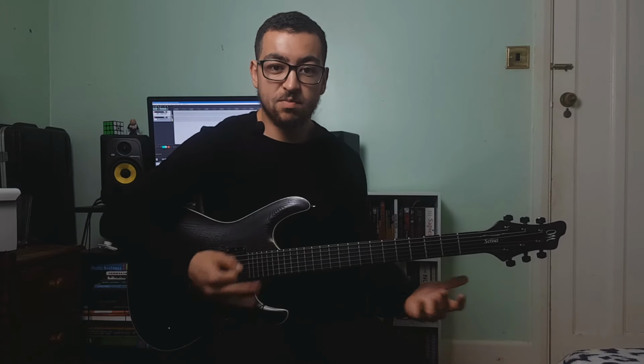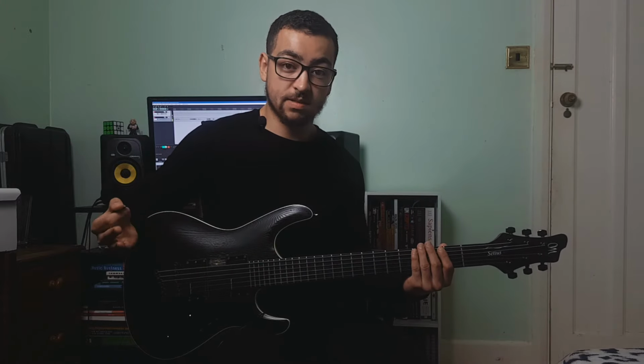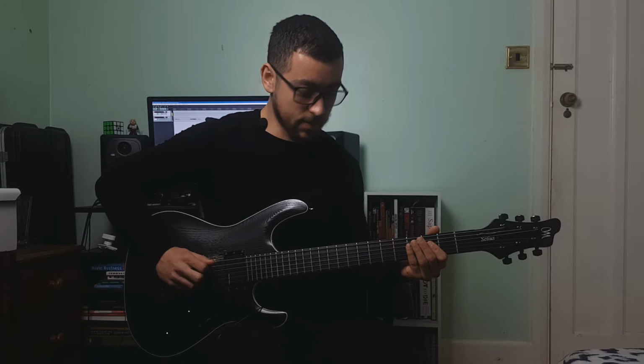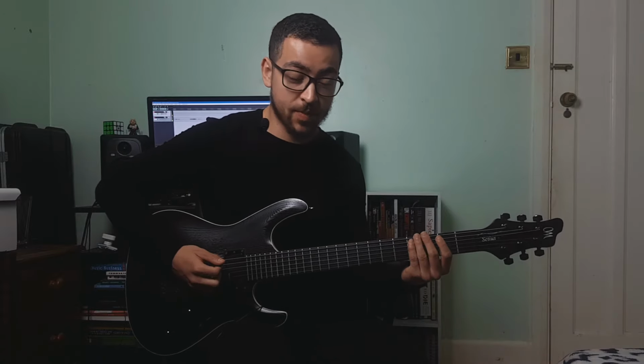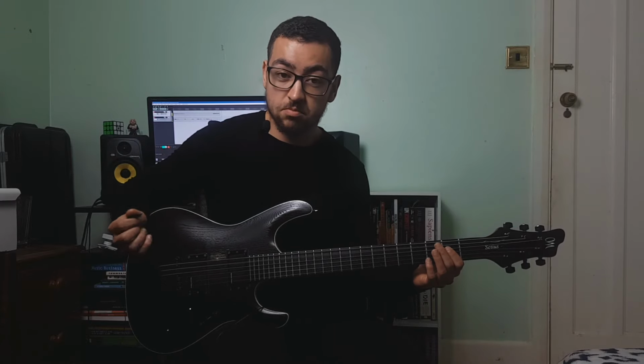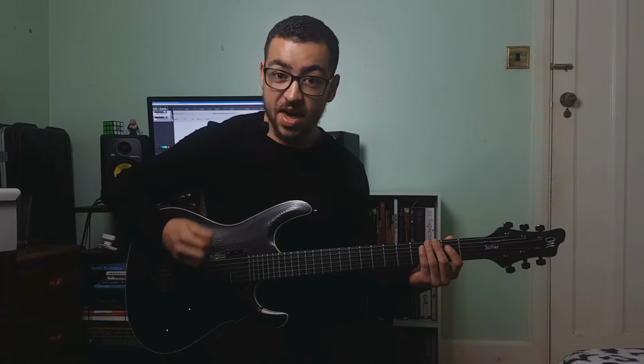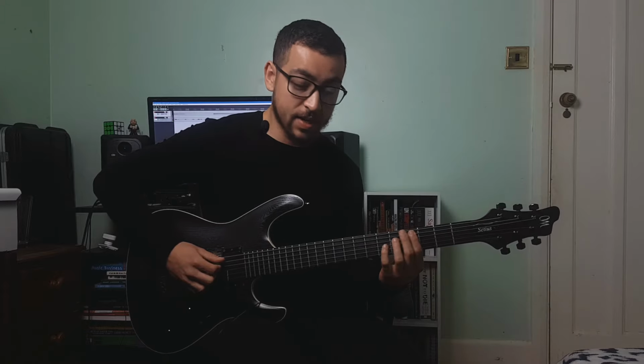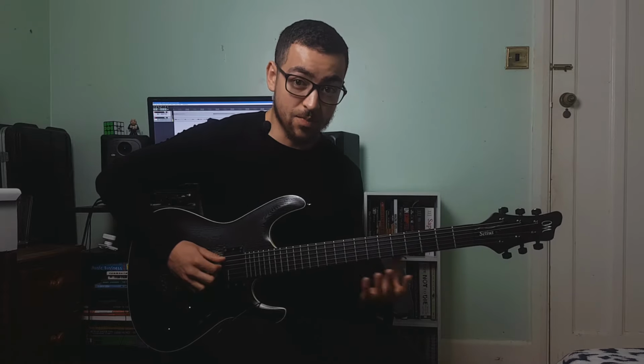Now that you know what the 12 notes are in the musical alphabet, it would be a good idea to find out how we can find them on our guitar. So let's do just that. So we're going to start off with the A string. Alright, so the A string, when you play the A string, is an A note because it's called the A string. Alright, so each fret represents a different note.